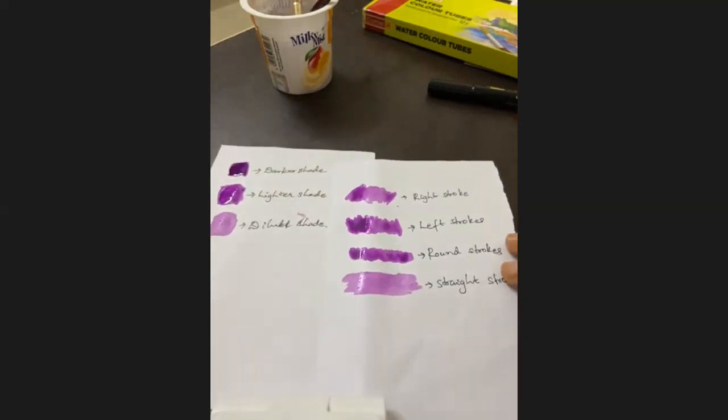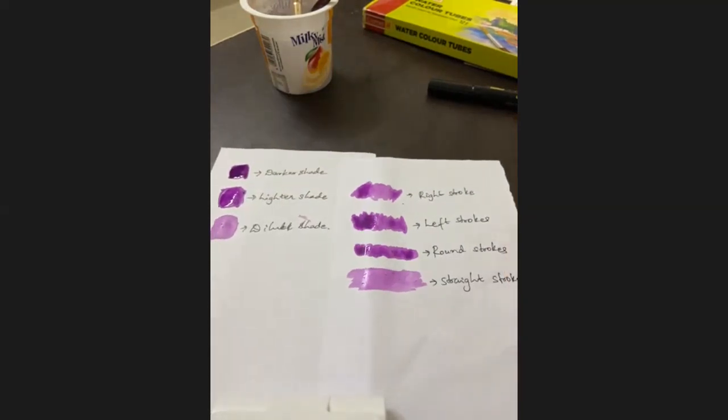So you can take a screenshot of this as well, if you want, so that you don't find it doubtful or anything when you're practicing it at home. Cool.